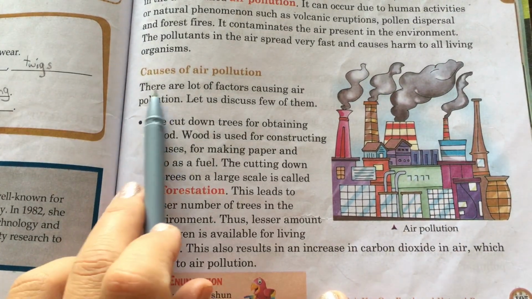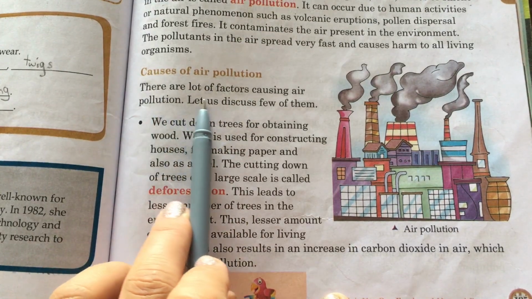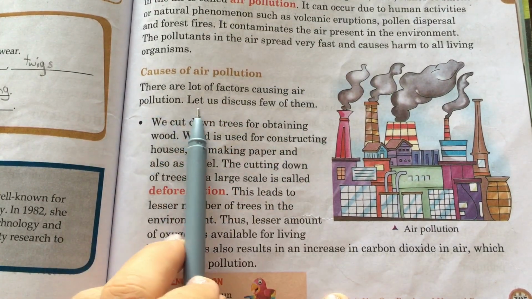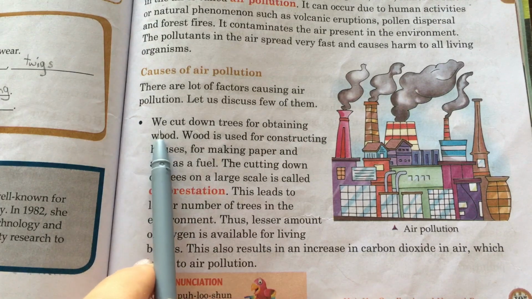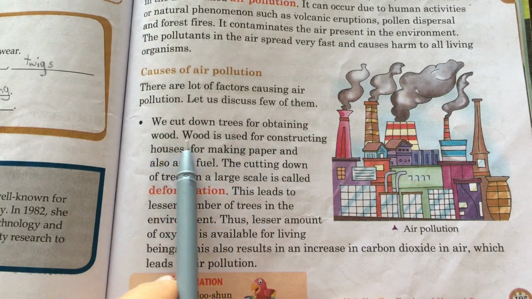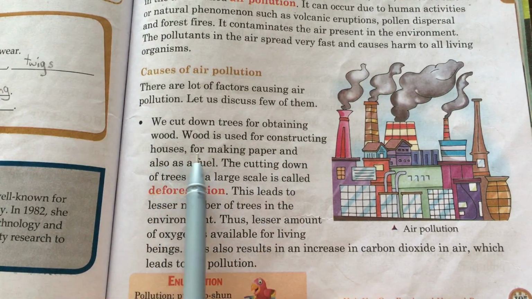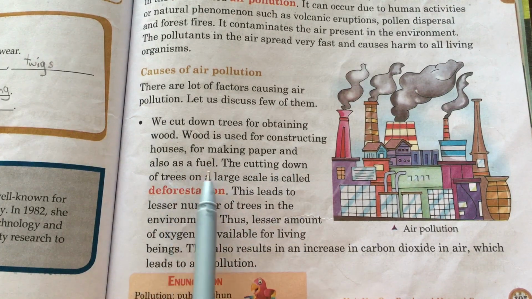Now, causes of air pollution. There are a lot of factors causing air pollution. Let us discuss a few of them. We cut down trees for obtaining wood. Wood is used for constructing houses, for making paper, and also as a fuel. The cutting down of trees on a large scale is called deforestation.